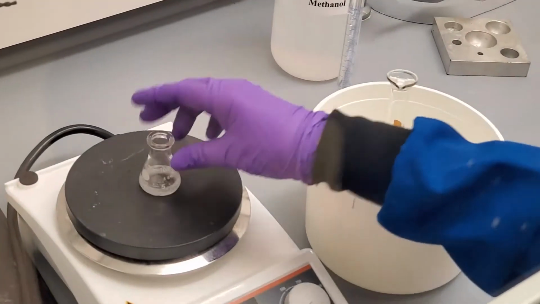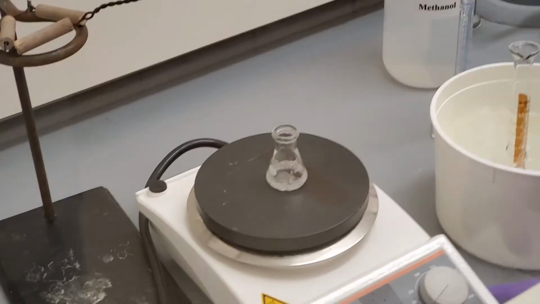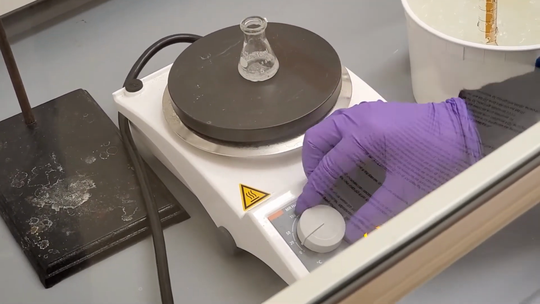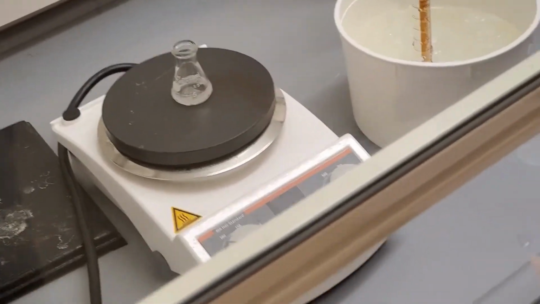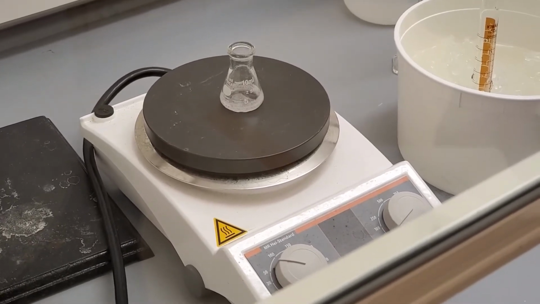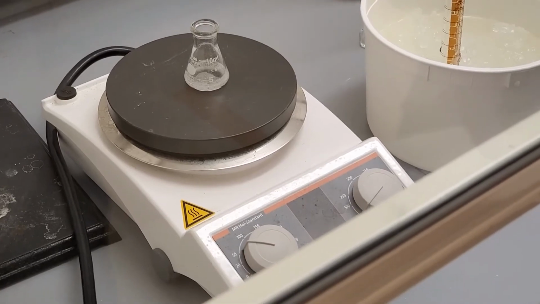Now that all of the reducing agent is added, we turn on the hot plate and set the temperature dial to about 60 degrees Celsius. We allow the reaction to gently boil for 3 minutes. If you notice the solvent level getting too low, add 0.5 milliliters more of the methanol. We did not have to do this in our reaction.